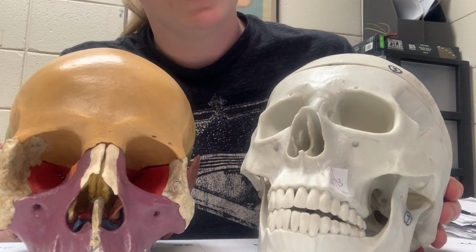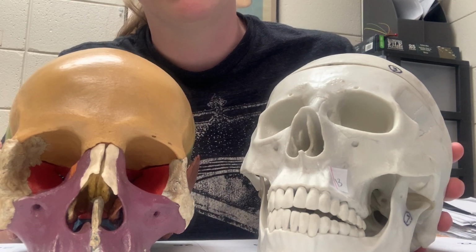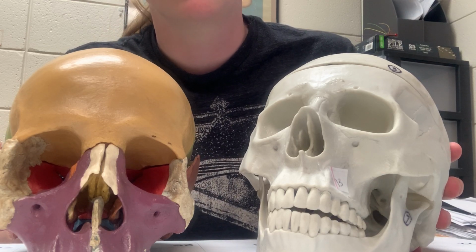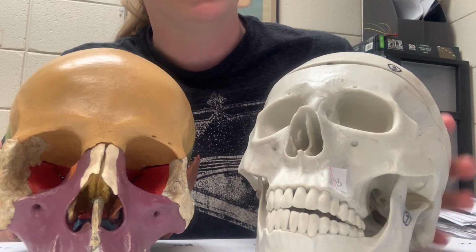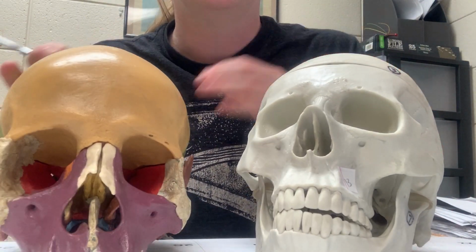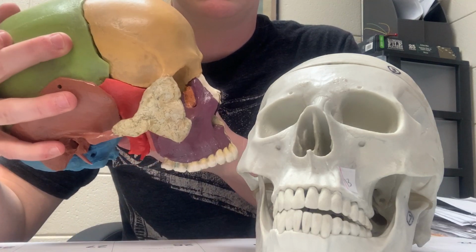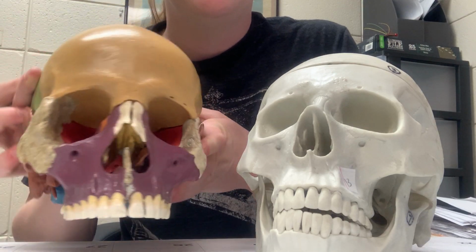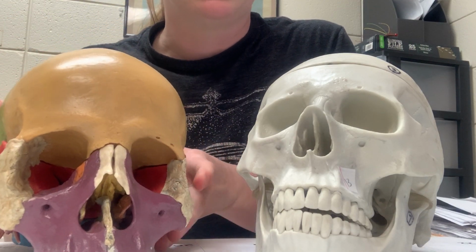Alright guys, so in this video I'm going to go through the bones of the skull that I want you to be familiar with, and also the parts and processes of the skull that I want you to be familiar with. So I have two skull models here that I'm going to use. One of them has some nice coloration to it, so you can see separation between the individual bones a little bit better. So I'll be switching back and forth in between these.